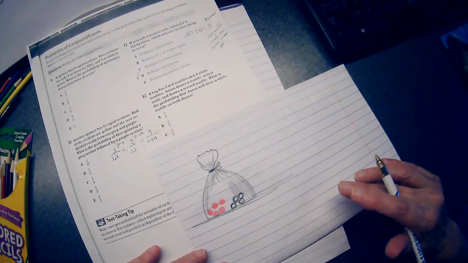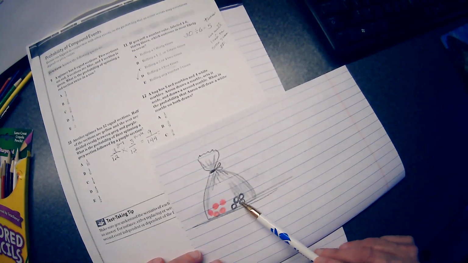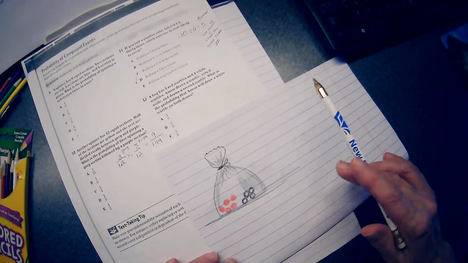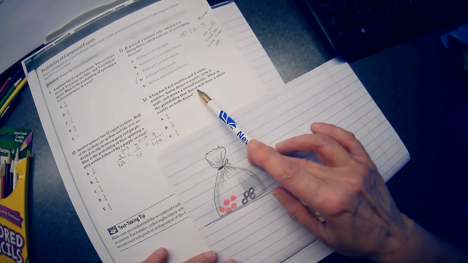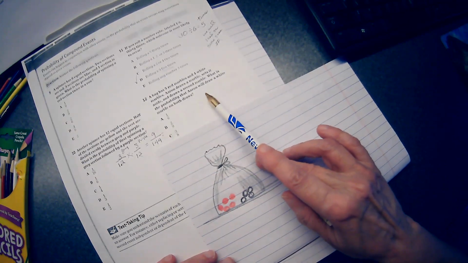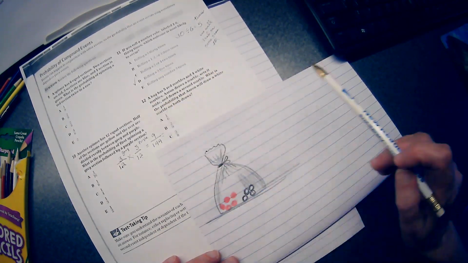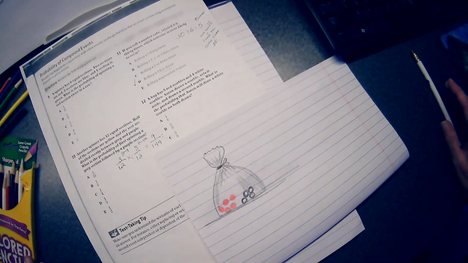Okay, so here's our little bag of marbles. And we have 5 red ones and 4 white ones. What is the probability that Aaron will draw a white marble both times? And it tells us that he sets it aside before he draws his second one.